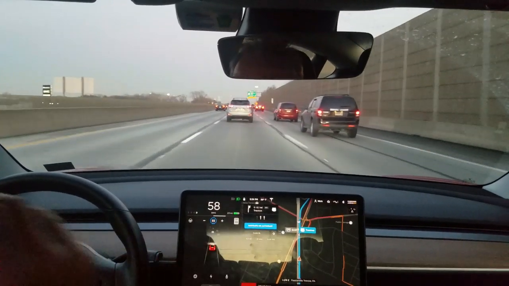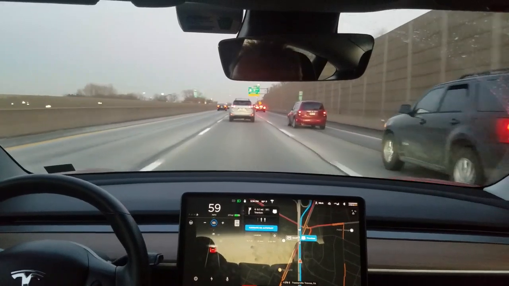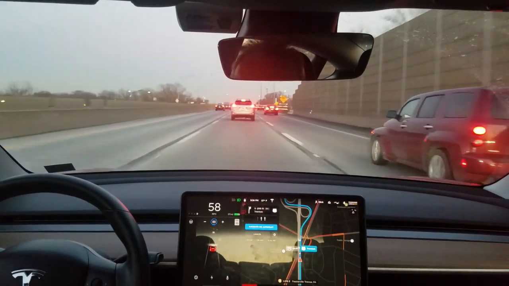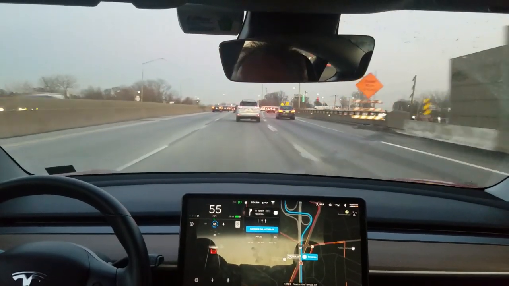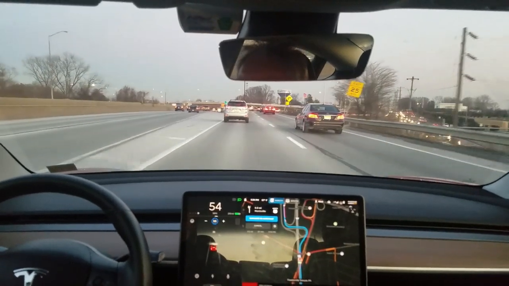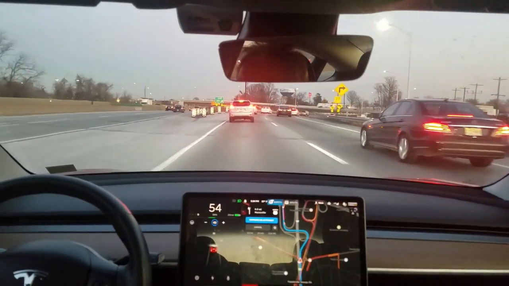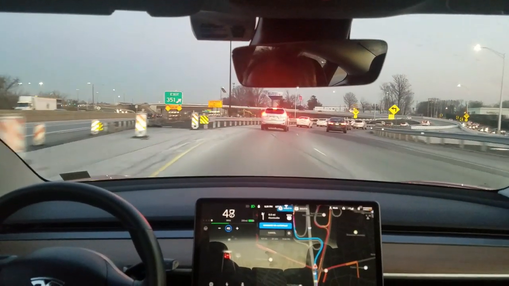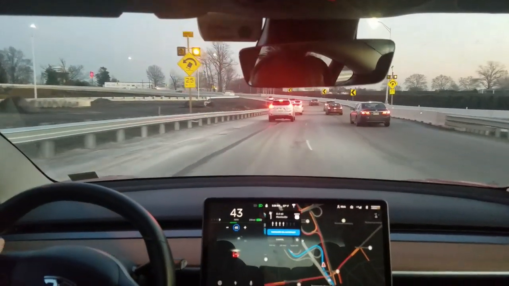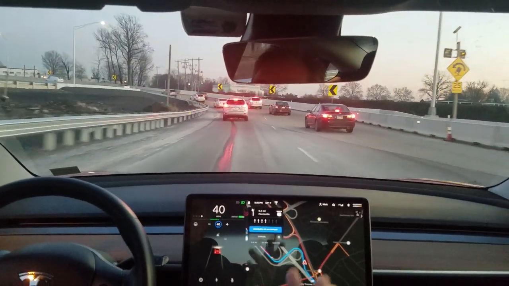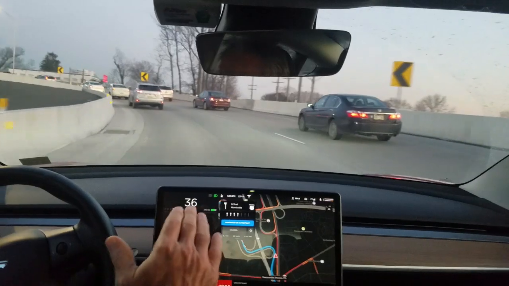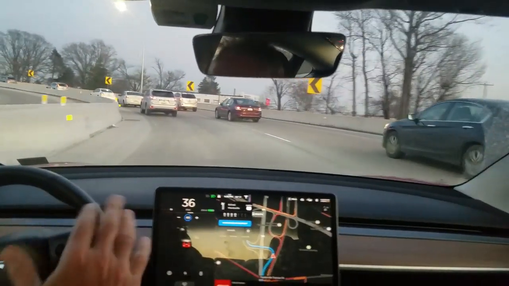It's got a little bit of a problem trying to merge into busy traffic. It's not smooth. I accelerated to try to get past that car because I think it was going to slow down to get behind the car, and I had people on my tail, so I sped up a little with the accelerator pedal, which you can press when you're in Autopilot, and then it started going over and then it stopped.